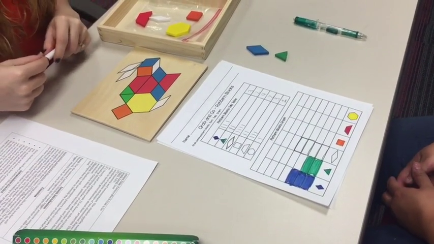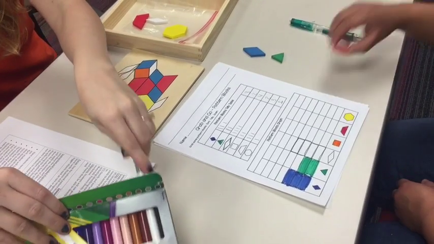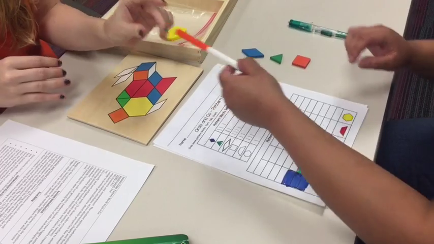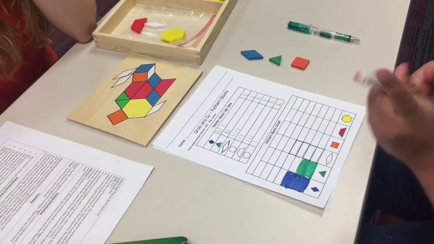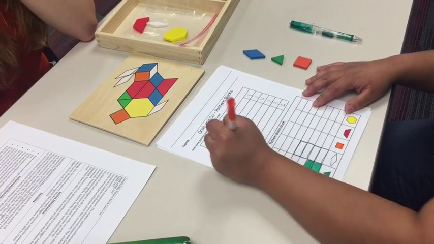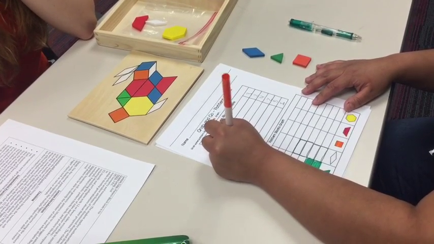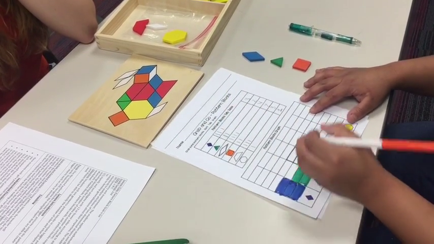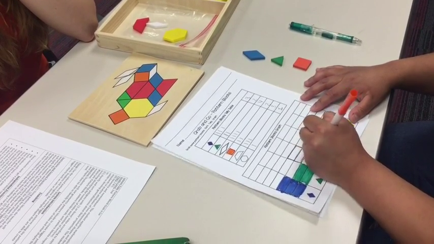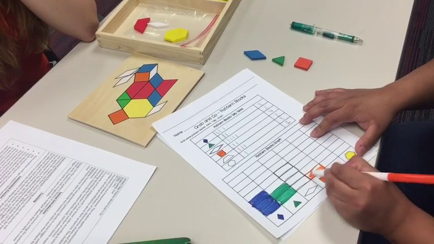Okay, and the next shape? The square. This orange. Okay. How many did you use of those? 1, 2. Just 2. Supposed to color it in.